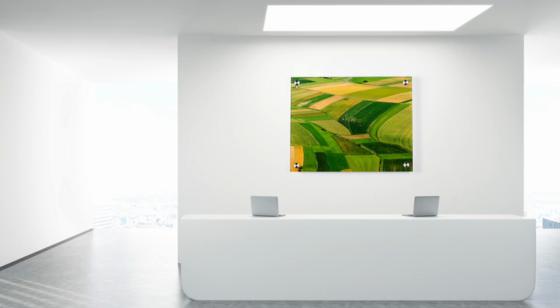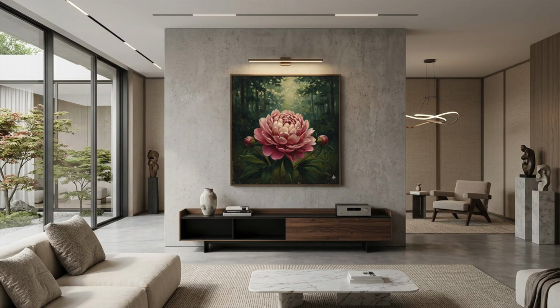And look at this mock-up. Don't just show it floating on a white wall. Show it in a room with nice lighting. Help your customer imagine what that wall art will look like in their home.